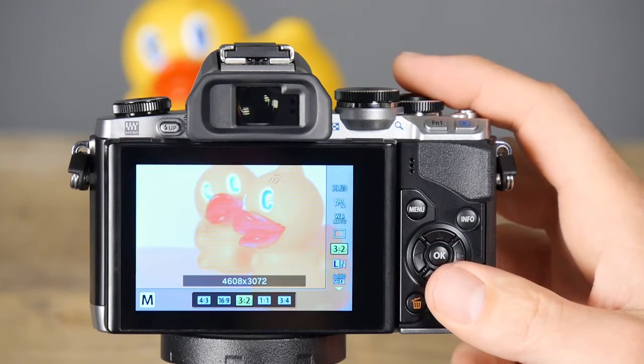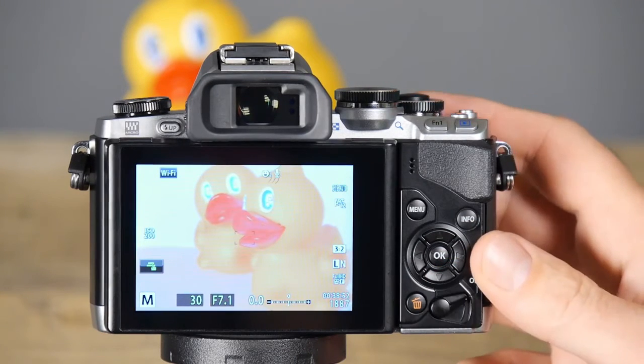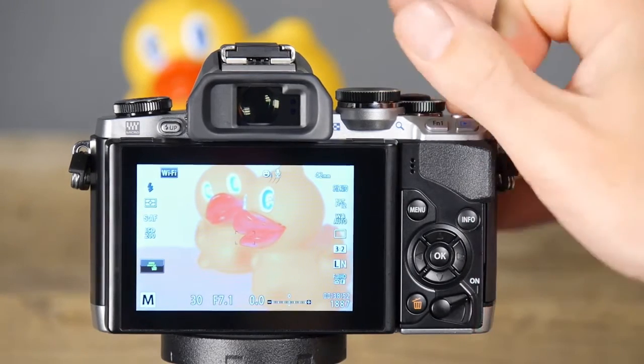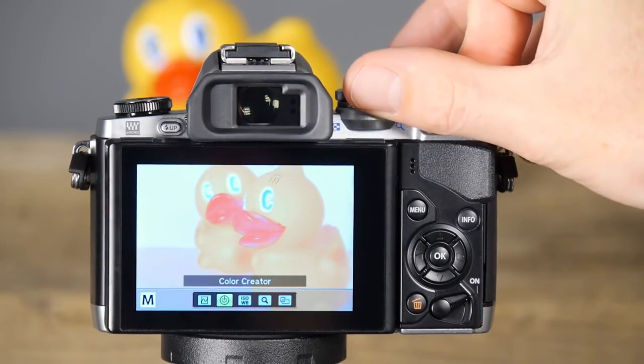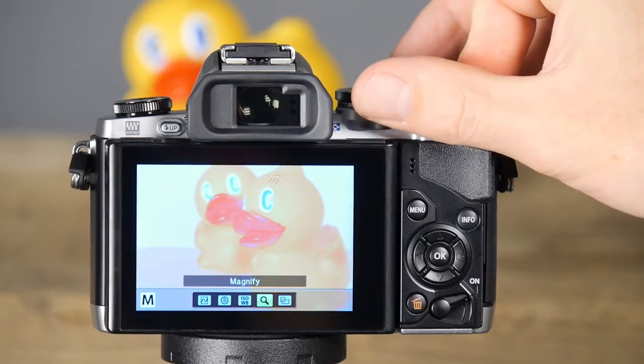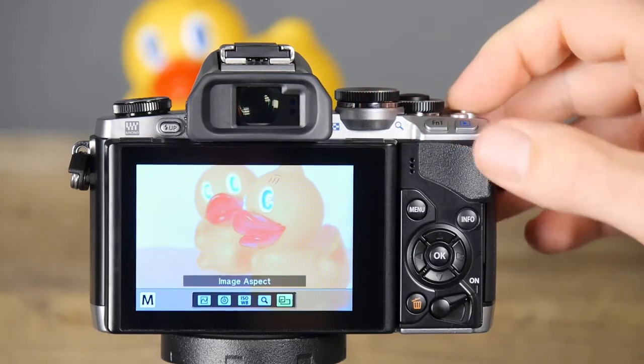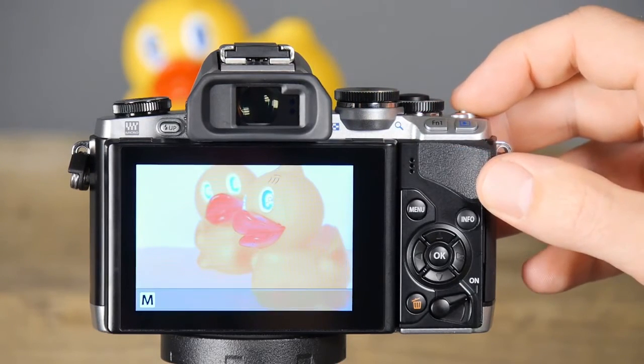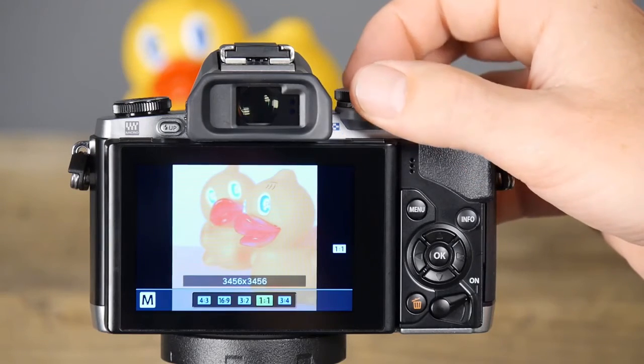You can also change the image aspect ratio while you're shooting. Press and hold the Function 2 button while rotating the front or rear dial to select Image Aspect. Now, you can simply press the Function 2 button once and then rotate one of the dials to make your selection.